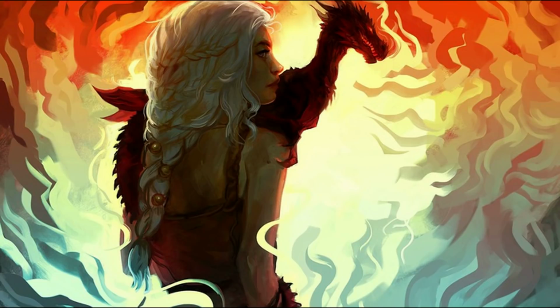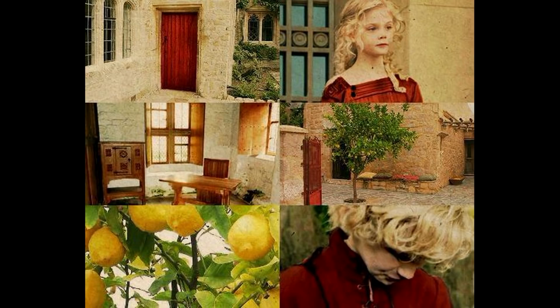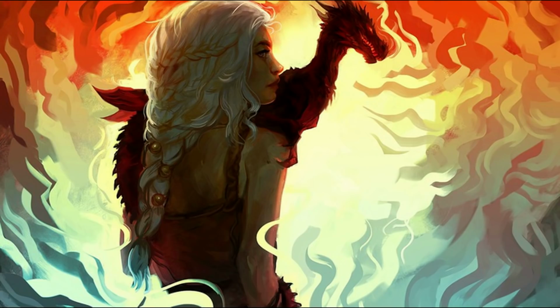And her biggest flaw is going to be her young teenage brain. She's constantly fighting herself. She just wants to go home to the house with the lemon tree and the red door. But if I look back, I am lost, which is a mantra that she repeats to herself over and over and over again throughout the books.